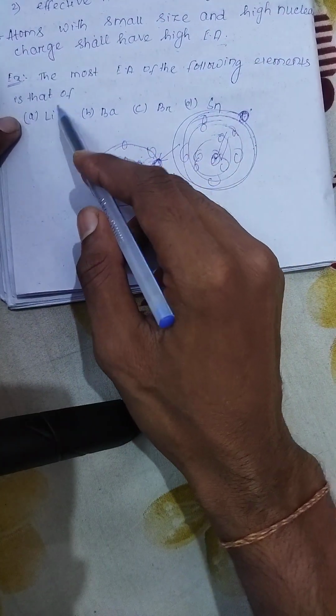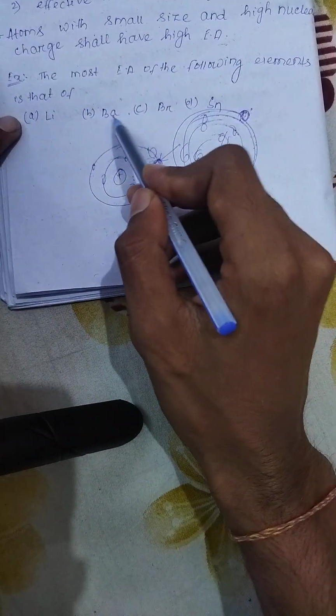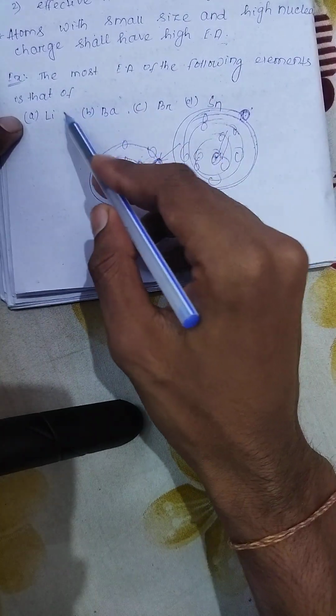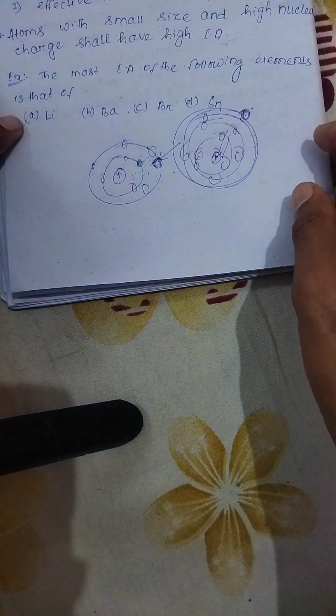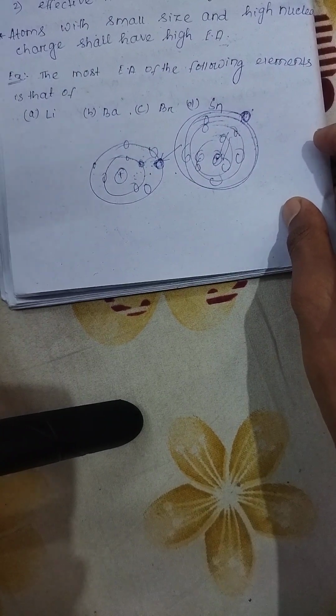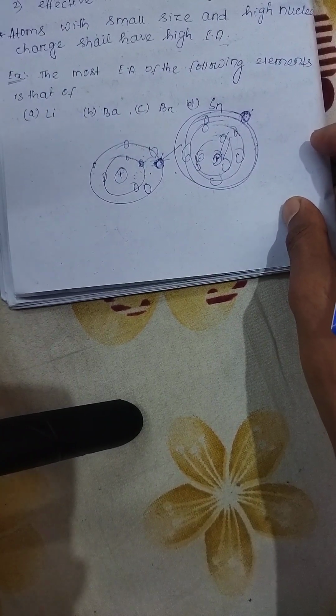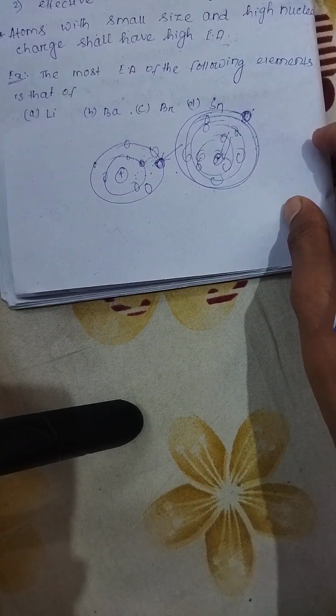One question is there: which of the following elements has the most electron affinity? This is your homework, and you can do it after reading all these. I will give detailed descriptions in the description box. I will also give the playlist of this periodic property and all the last videos in the description box.